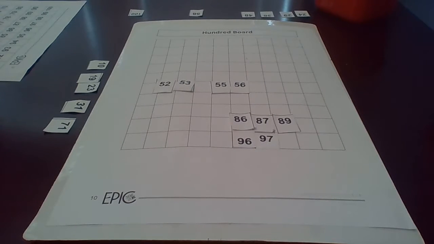Player 1 has a 10, a 19, a 23, a 31, and a 71. Well, I don't have any 2 numbers to start a new sequence. I don't really see anything that would be a horizontal or vertical sequence.